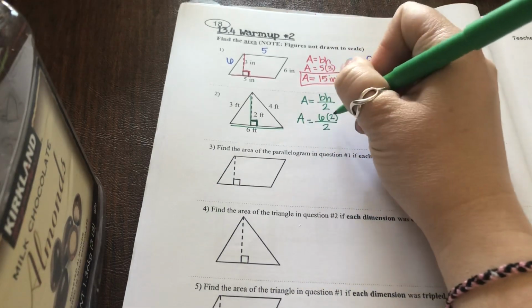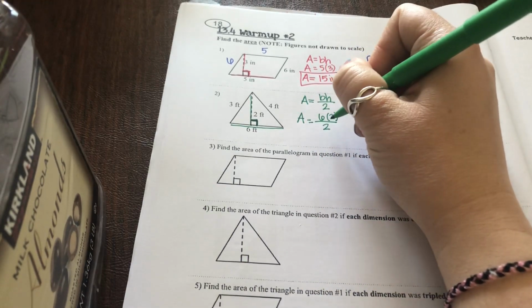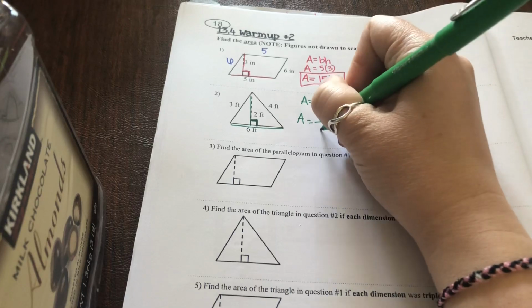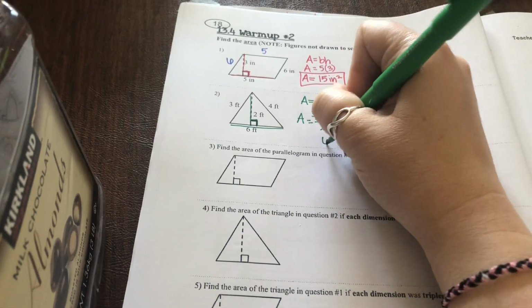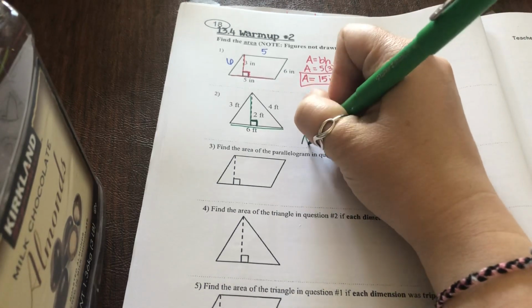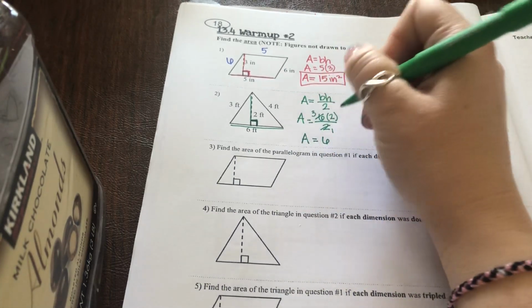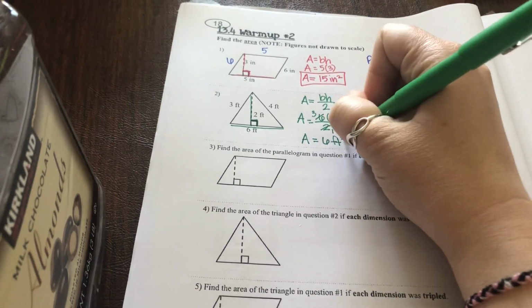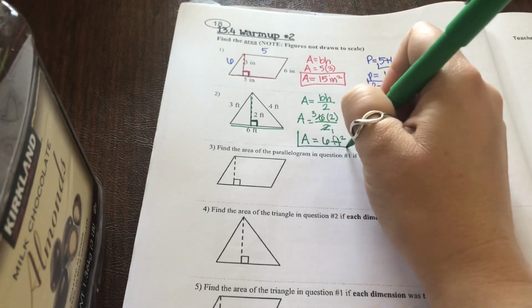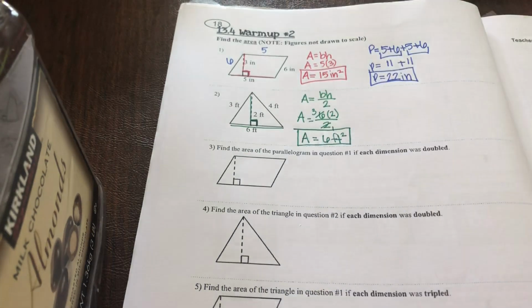You can go 6 times 2 is 12. 12 divided by 2 is 6. Or you could have simplified, and 3 times 2 is 6, over 1 is just 6. Either way, regardless of how you did it, you should have gotten the area of your triangle to be 6 feet squared.